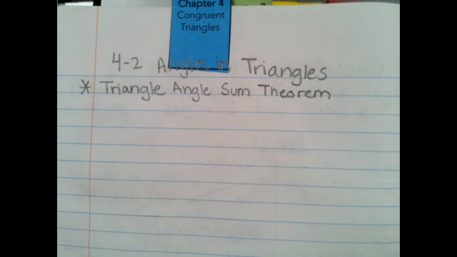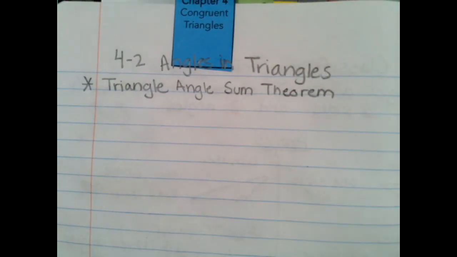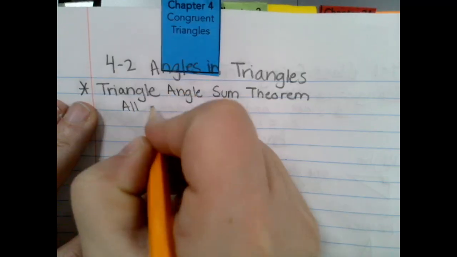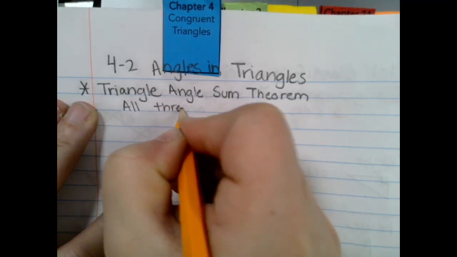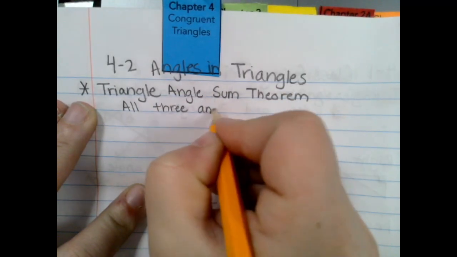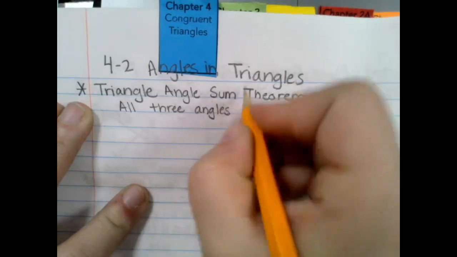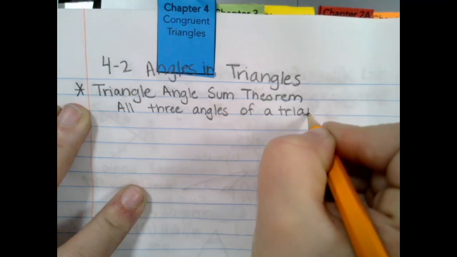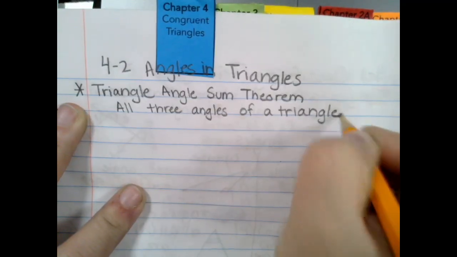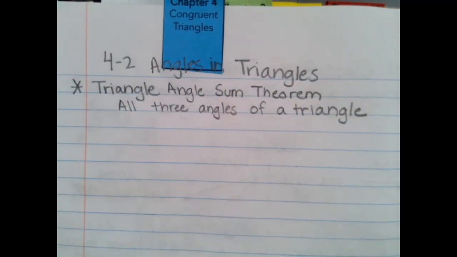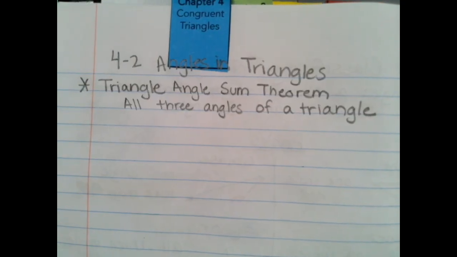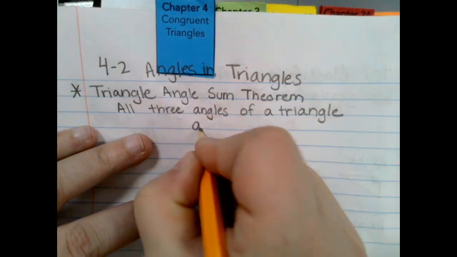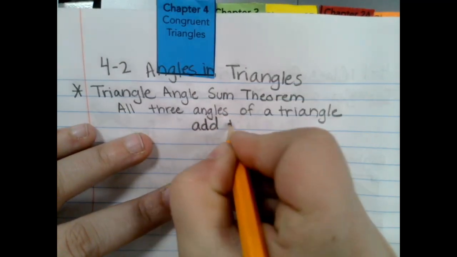So we're talking about a triangle, which has how many angles? 3. So all 3 angles of a triangle. And sum means we're doing what operation? If I'm doing a sum of numbers, am I adding, subtracting, multiplying, or dividing? Adding. So all 3 angles of a triangle add to how many degrees? 180.